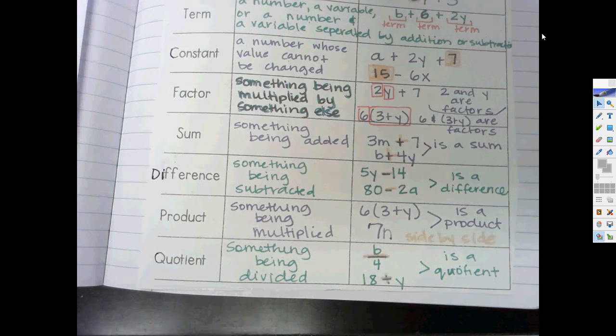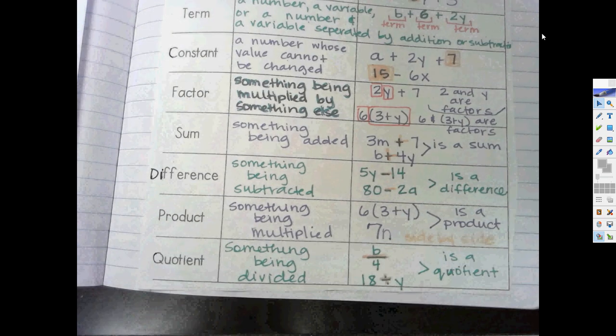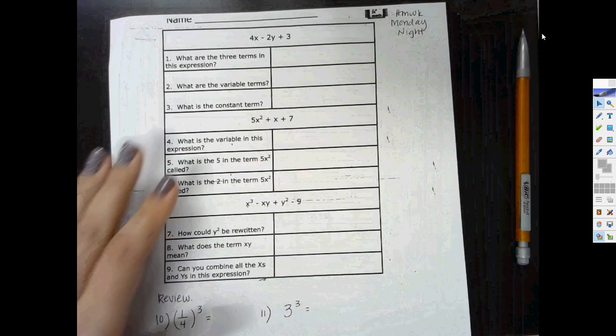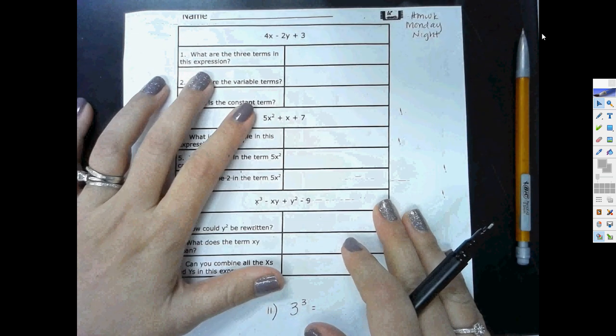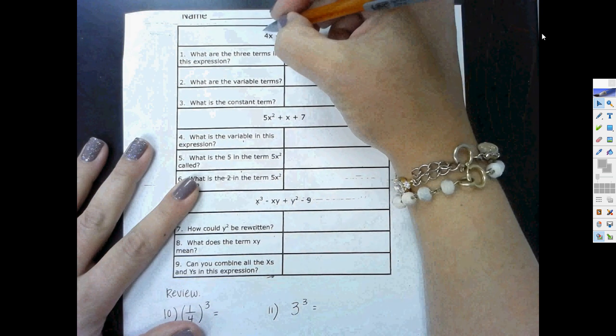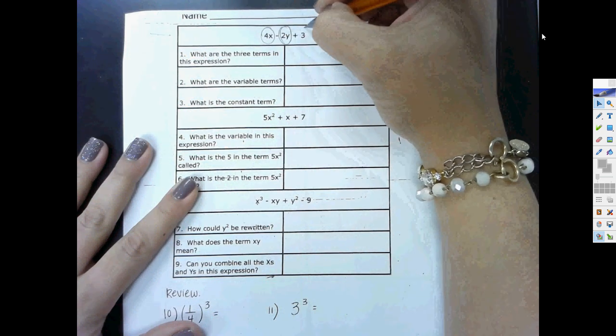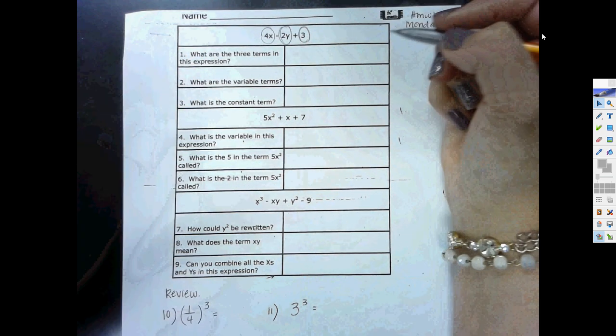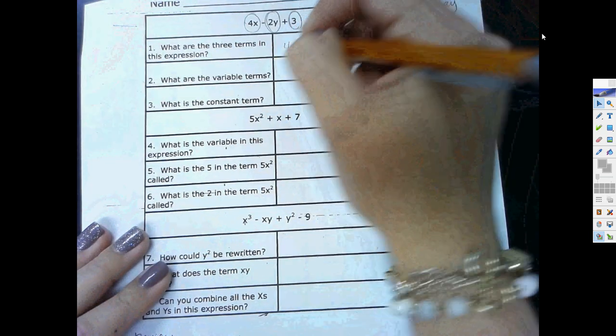So I wanted to go over the homework now, after we've talked about these words, and try to identify them in actual algebraic expressions. So for number 1, this is their homework for tonight. It says, what are the 3 terms in the expression? Remember, they could be numbers, letters, or both. So here we have 4x, 2y, 3. Those are our 3 terms in our expression. So 4x is a term, 2y is a term, and 3 is a term. There are 3 terms in that expression.